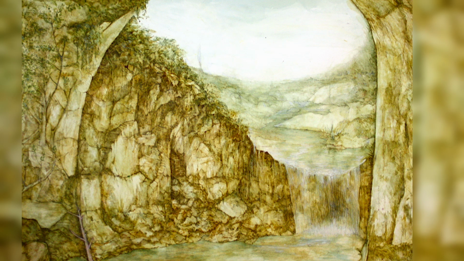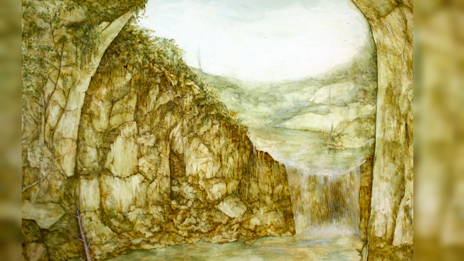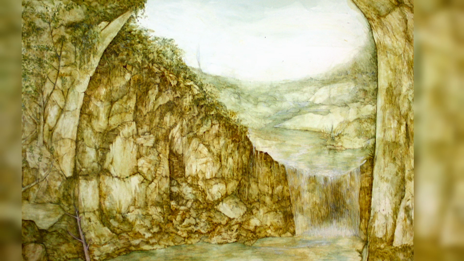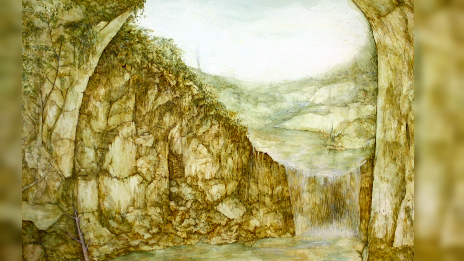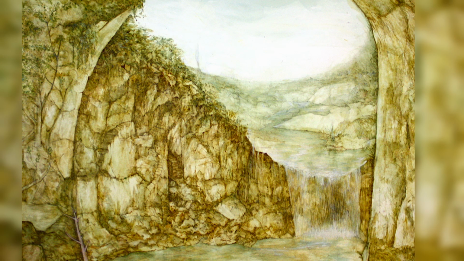Where does the art analysis fit into all of this? Well, the analysis breaks the painting down into three main sections. You've got those towering rocks, the waterfall and the pool at the bottom, and the hills that fade into the distance. But it really focuses on how pareidolia is working within each of those sections. So it's like a guided tour of all the hidden figures.